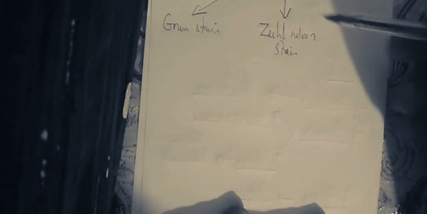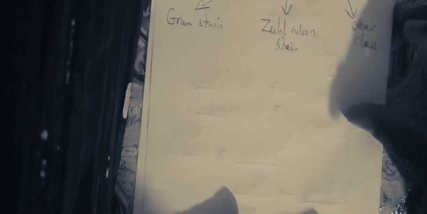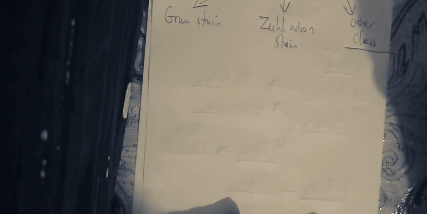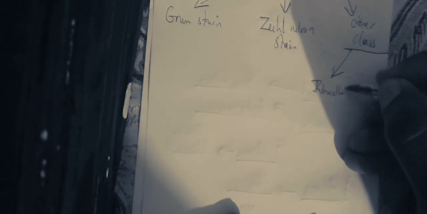Now let's visualize the classification of bacteria. For classification of bacteria, we have the gram stain, we have the Ziehl-Neelsen stain, and we have other classification. Now under the other class, we have the intracellular bacteria. We are going to have two different morphology. So we have intracellular bacteria and we have different morphology.